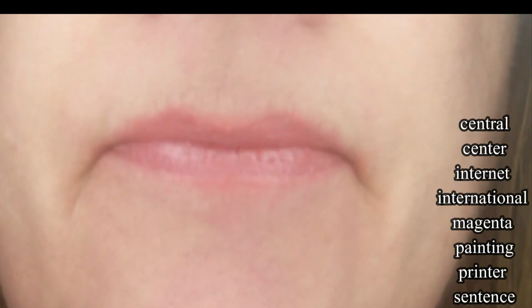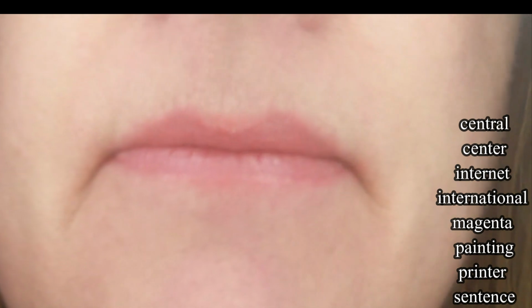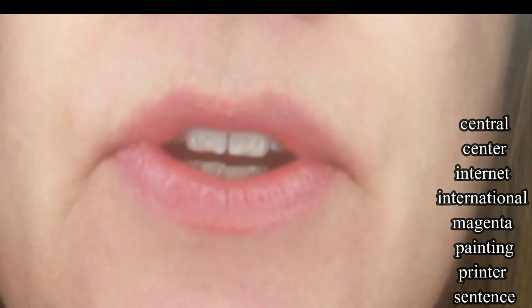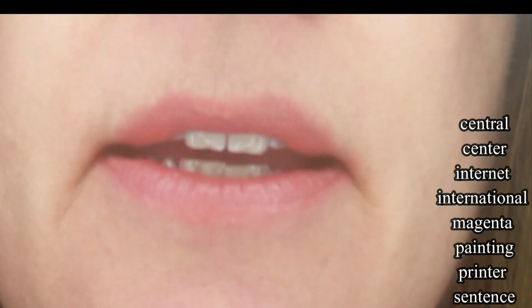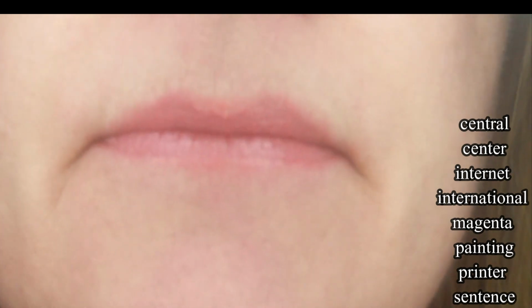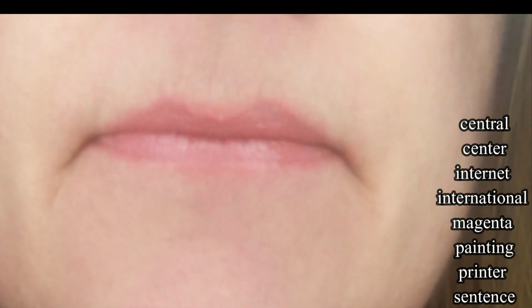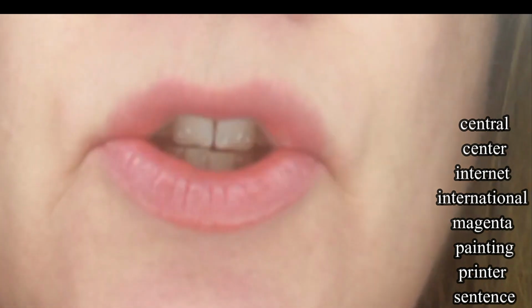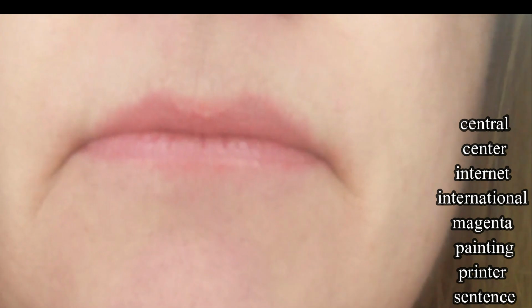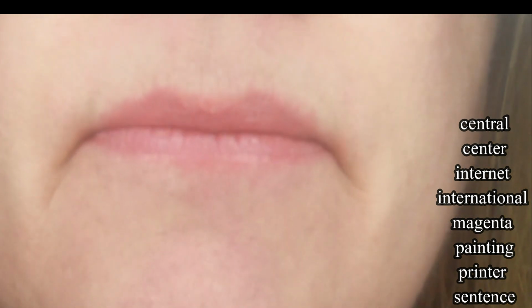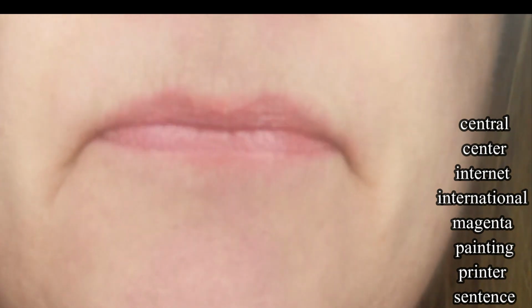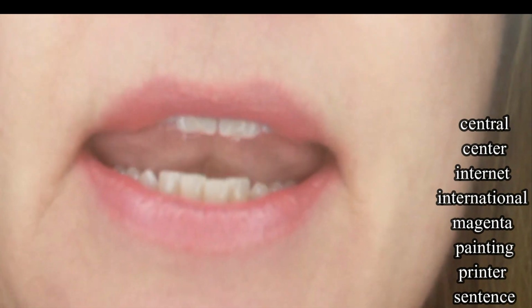After N: central, center, internet, international, magenta, painting, printer, sentence.